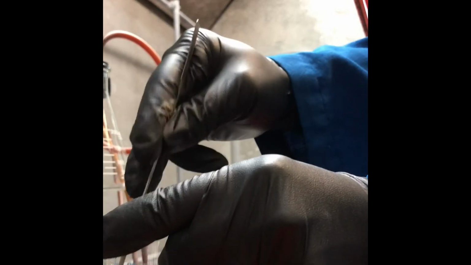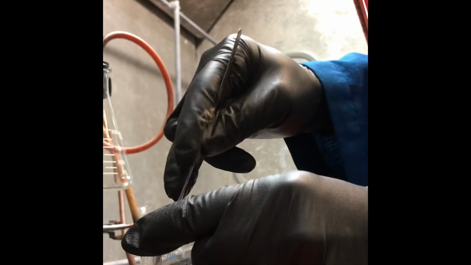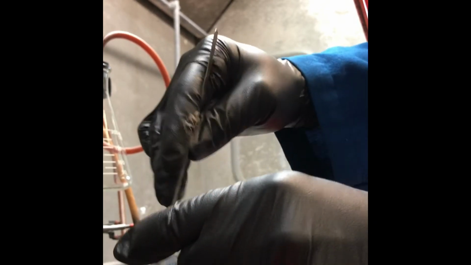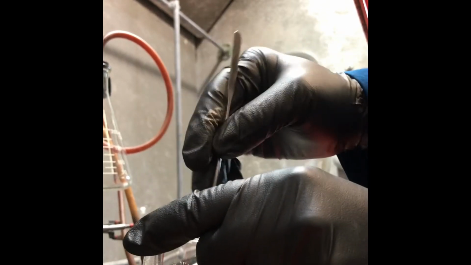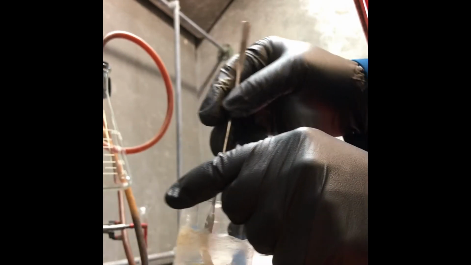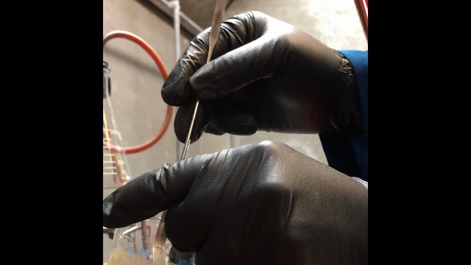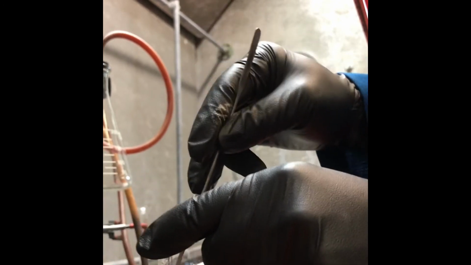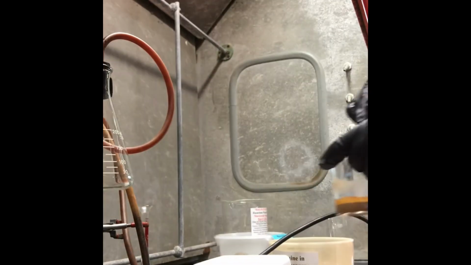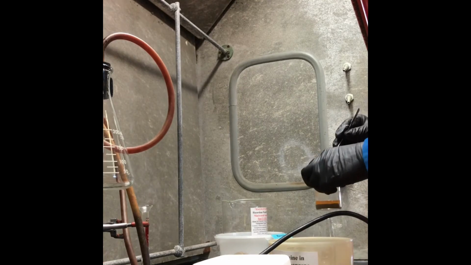Okay. It looks like we have a nice fine powder now. Looks like a beach sand to me. You get a little closer look. You can see some of that solution at the top is brown. And so we're going to cool it just in case any of our product is slightly soluble.